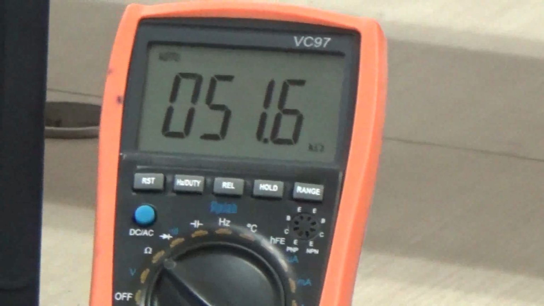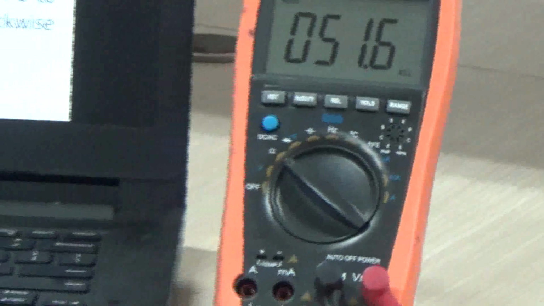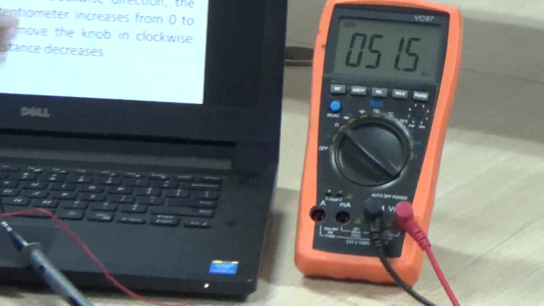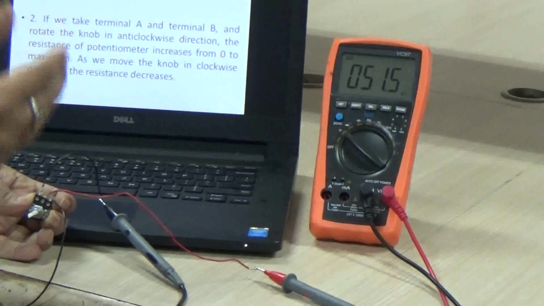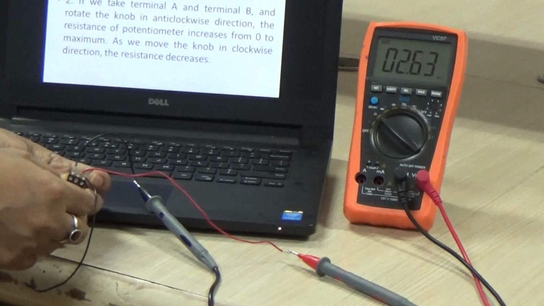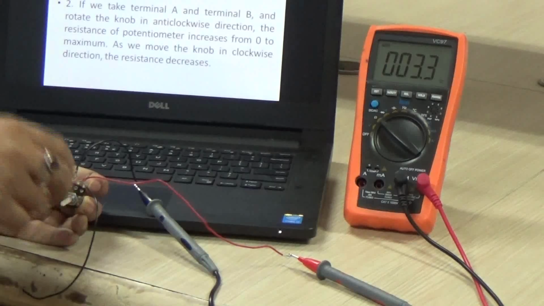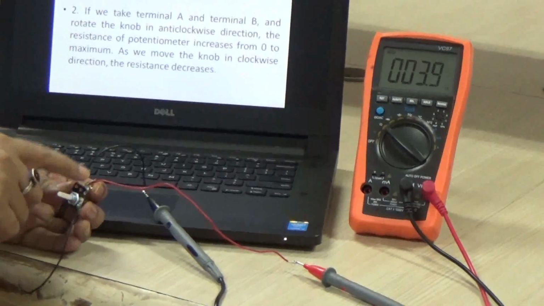Now if we move in the clockwise direction, its value decreases from maximum to minimum value. So this is terminals A and B.